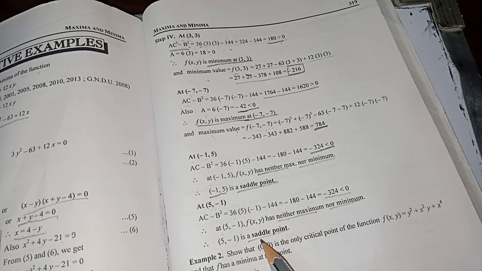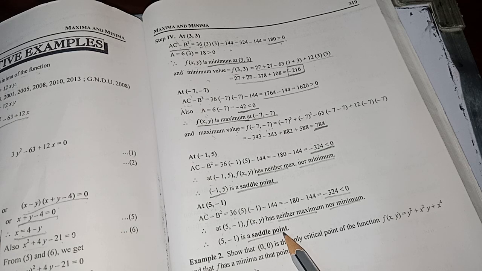So in this way we get our maxima value, minima value, saddle points. Okay, thank you so much.